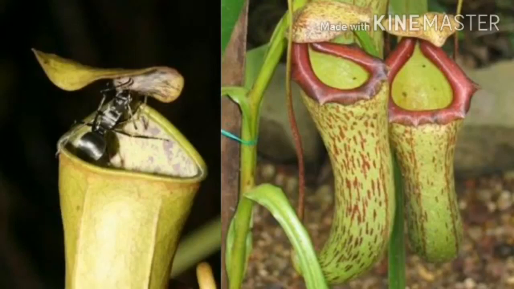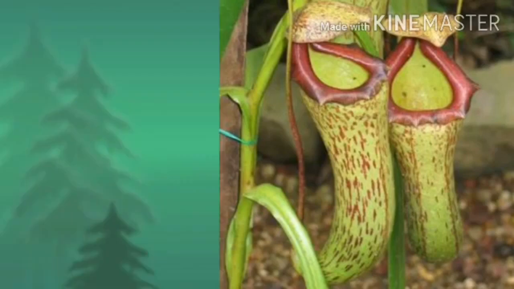When an insect falls or sits on the leaf, it falls down into the hollow leaves, and the insects cannot get out of the hollow leaves because the lid has closed. Then the insect is swallowed or digested by the plant.